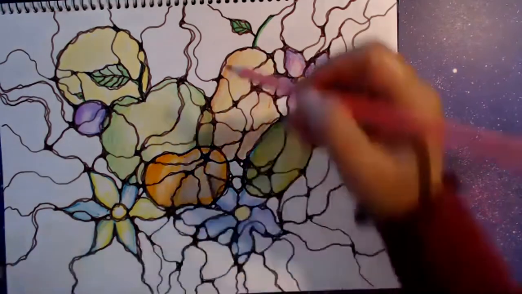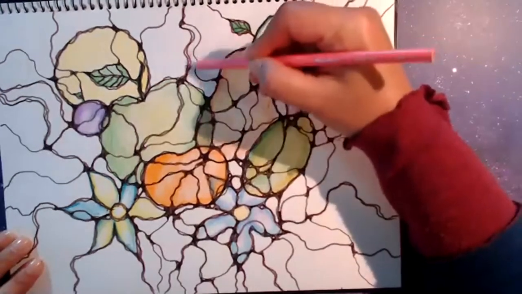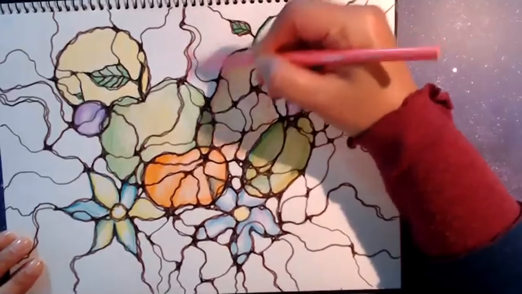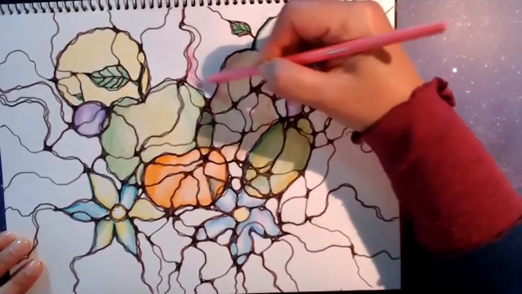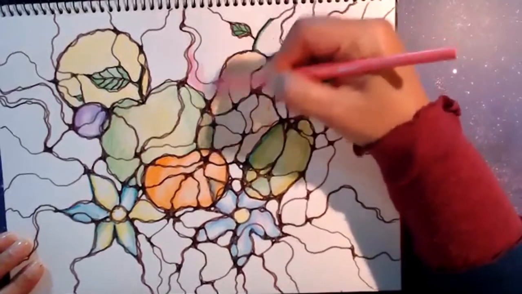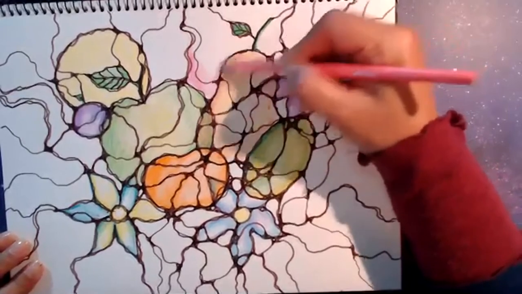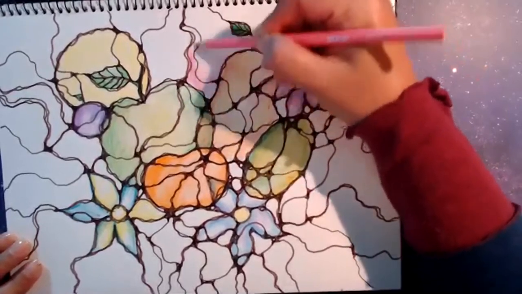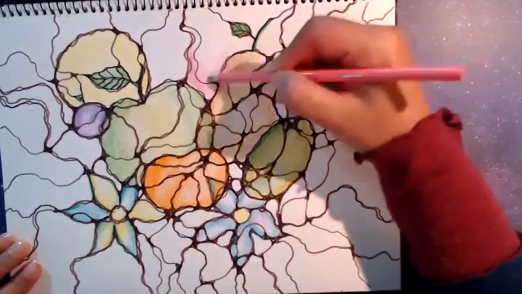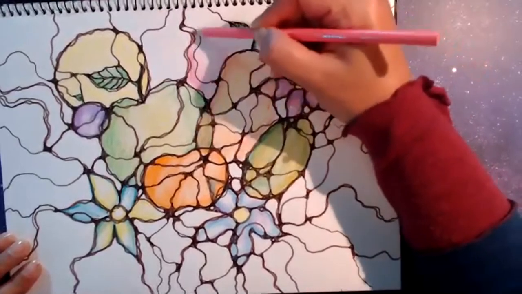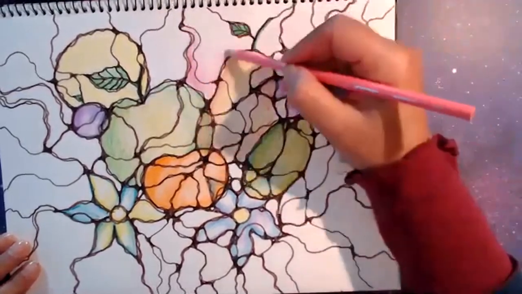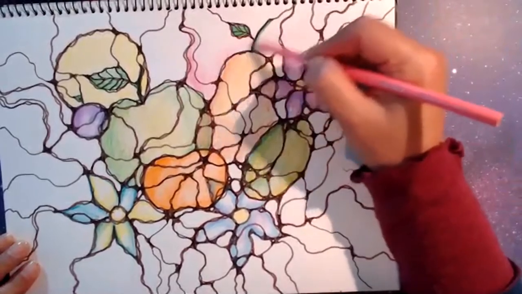I would use the same colors as I'm using in my drawing. And again, intuitively, I would just start shading around fruit and flowers, right? So I started with pink because I felt like I really want to do something pinky here.